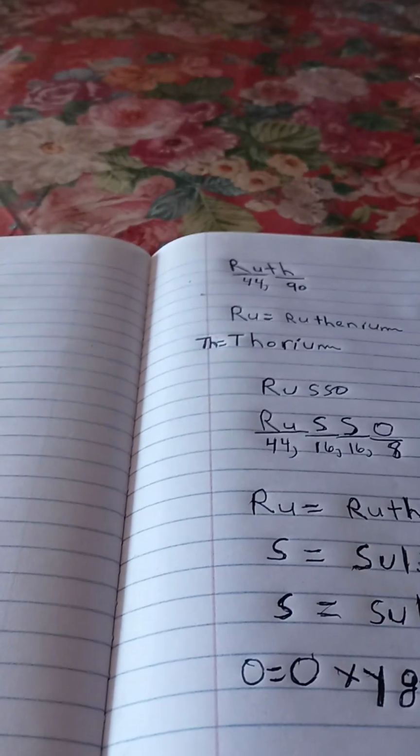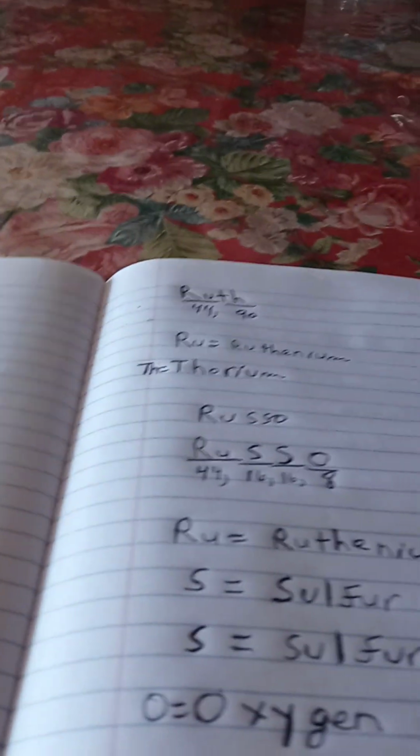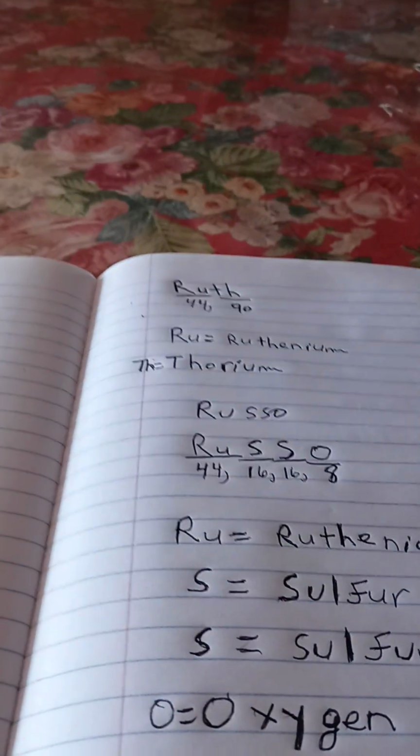There are ways that these things are set up on a periodic table of elements. You'll learn differently from your teacher than you will here.